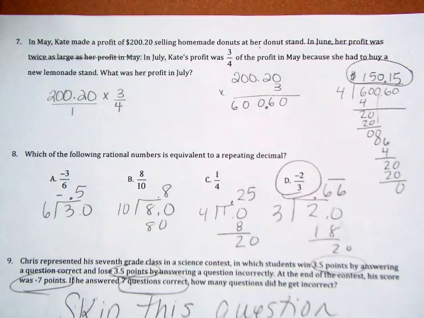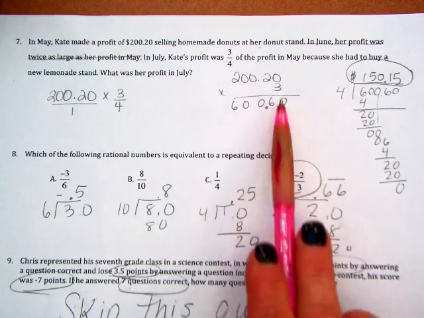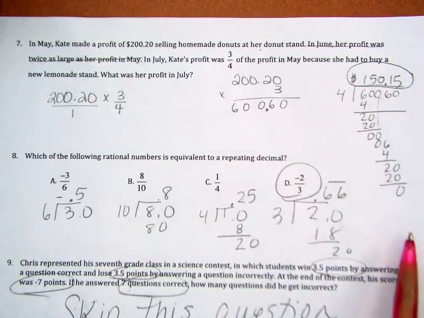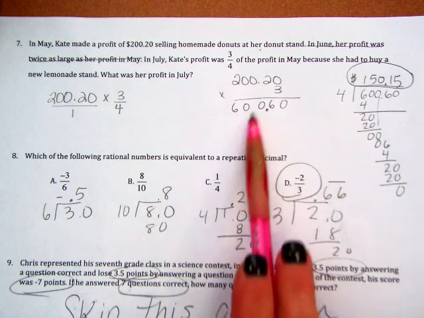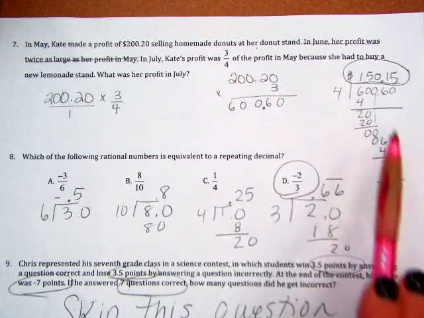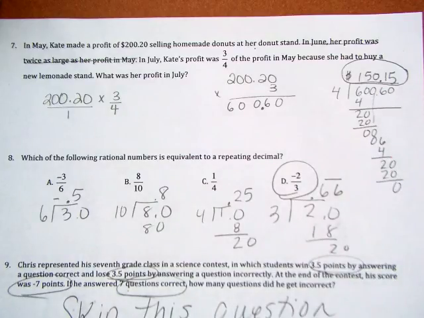In July, Kate's profit was 3/4 of the profit in May. So I need to take the $200.20 that she made and multiply it by the 3/4 to see what she made in July. So again, I just multiply straight across. This problem becomes difficult because there's so many zeros when you're multiplying, and then when you divide, that you end up making a mistake. So please make sure that you do it all the way out so you get to the very end and you don't make any multiplication mistakes. Your one tomorrow on the test, I don't believe, has quite so many zeros. We took it a little easier on you. And as well, your one tomorrow is multiple choice.